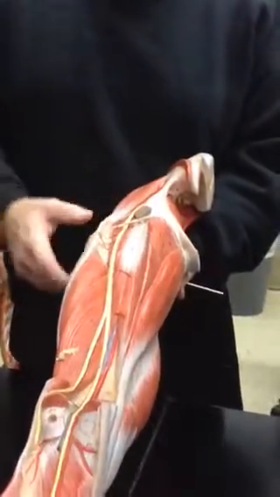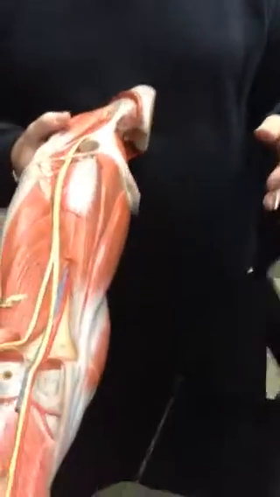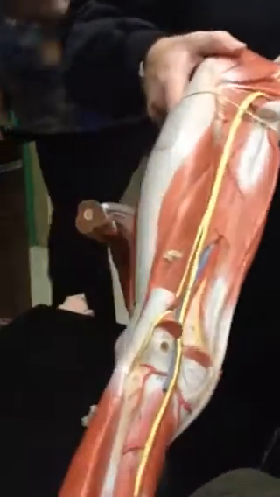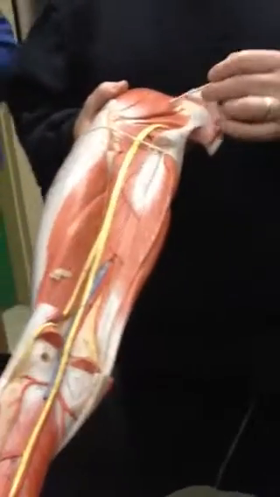The closer everybody gets, the harder it is for everybody else to see. The phones are annoying. Try not to get too close because you obstruct everyone's view.